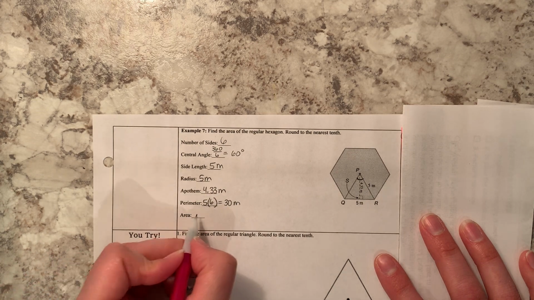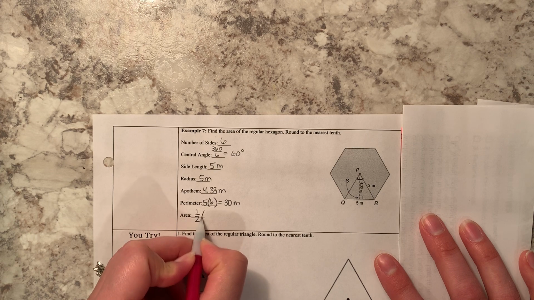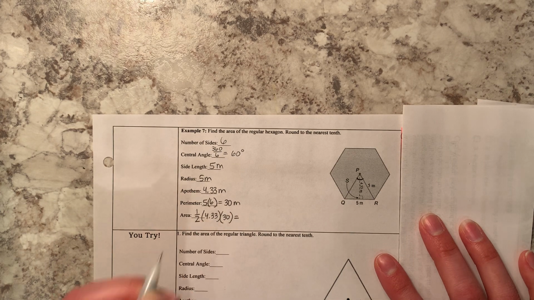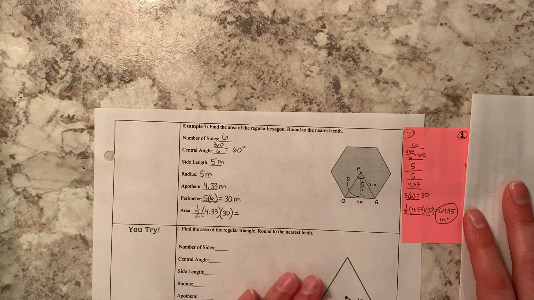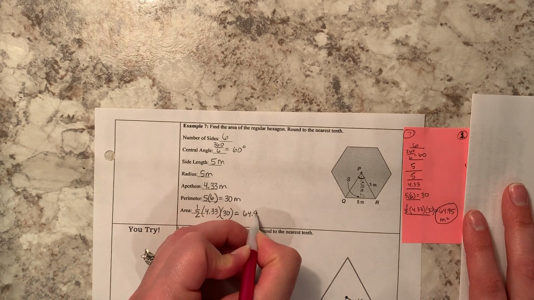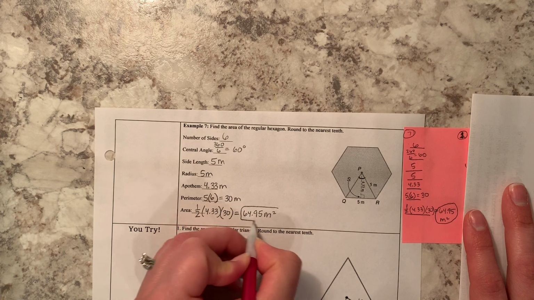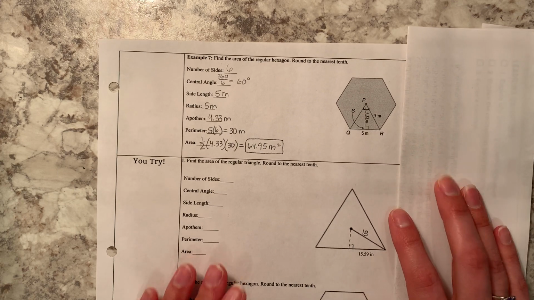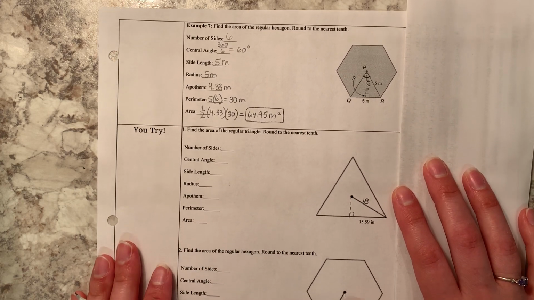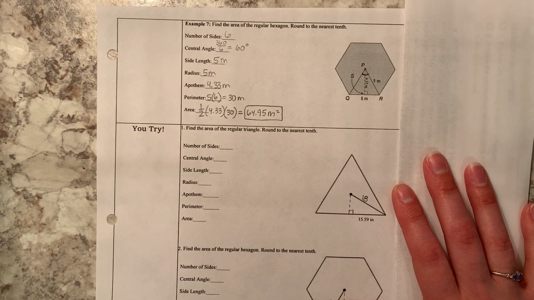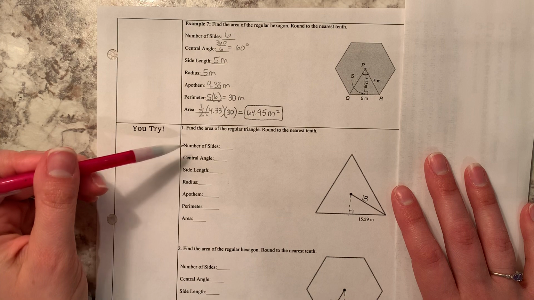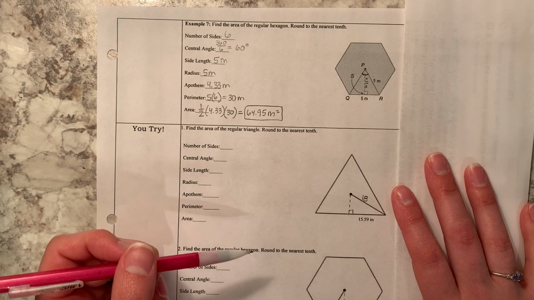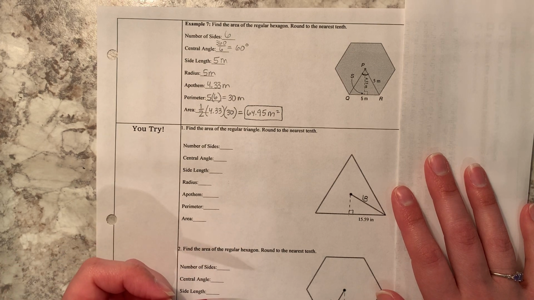meters for the perimeter. So my area is 1/2 times the apothem times the perimeter, which is 30. Okay? If I multiply all that together, that gets me 64.95, and we are in terms of meters squared. Okay. That one wasn't terrible because, again, everything was given to us. Let's move on to the last two questions. They're considered you try questions, but I would suggest doing this one with me, number one, and then maybe doing number two on your own. It just depends on your level of comfort at this point.